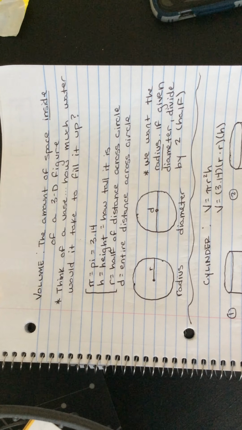First of all, whenever we talk about the volume, we're talking about the amount of space inside a three-dimensional figure. So if you think about a vase, like what you put flowers in, we're talking about how much water it would take to fill it up completely. Now, we're going to be talking about cylinders, cones, and spheres. So whenever we talk about the volume of one of those, we're talking about how much space is there on the inside. How much would you need to fill it up?